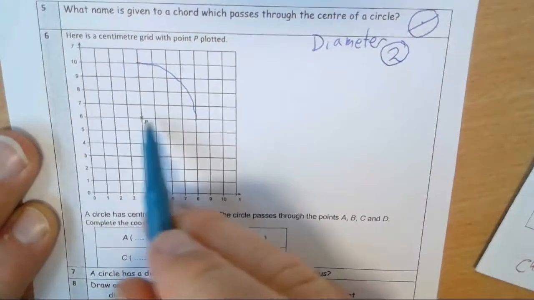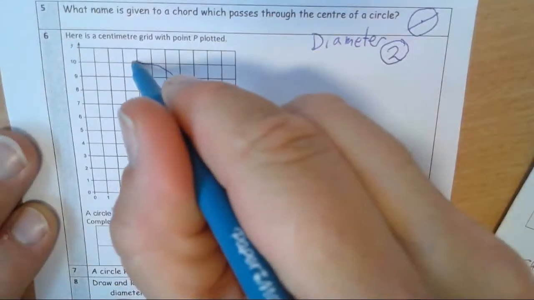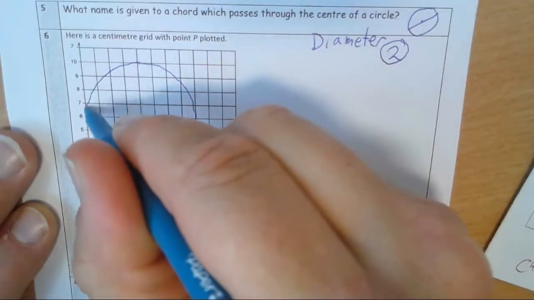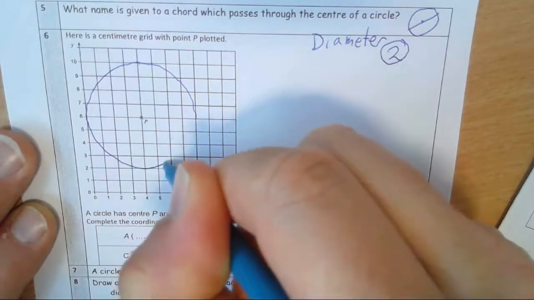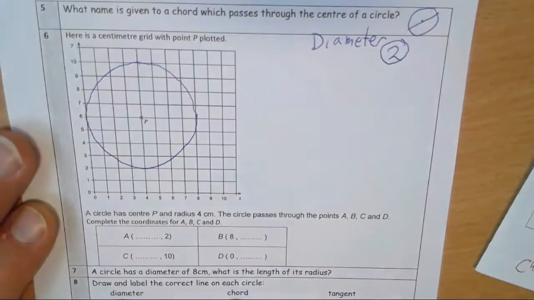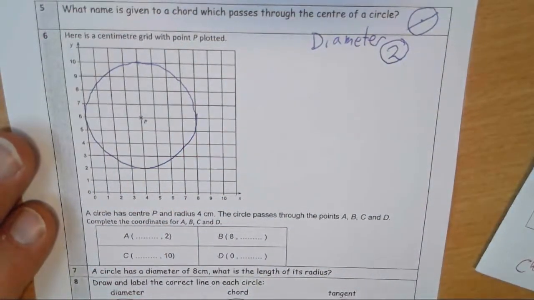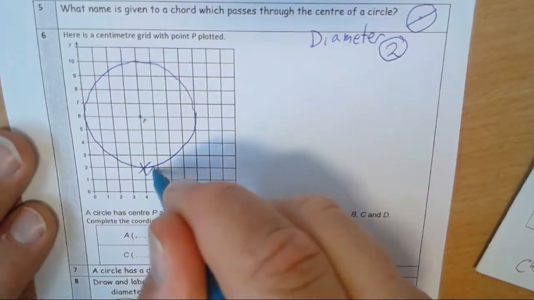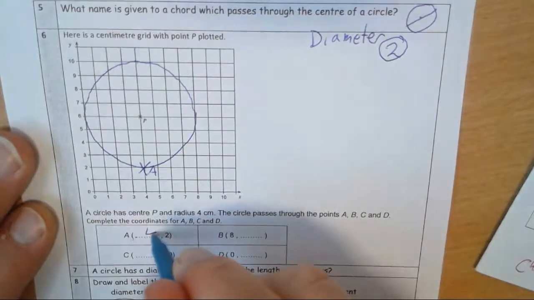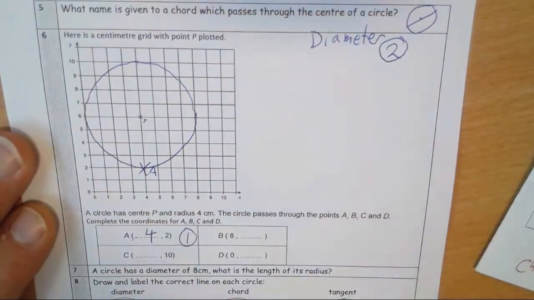It's going to be 4 away from P there, 4 away from P there, 4 away from P, 4 away from P. I would draw a sketch of that shape. Now, where's point A? It's 2 up, so it's going to be just here. That's where A is going to be. What are the coordinates of that? 4, 2, 1 mark.